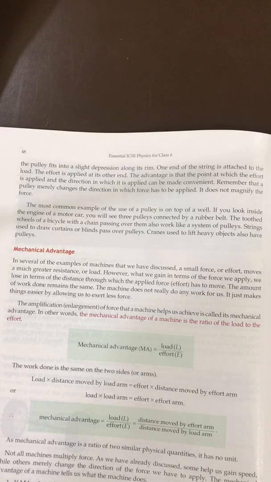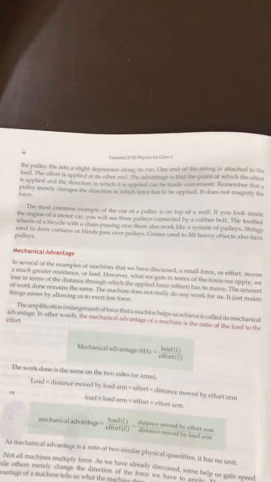Remember that a pulley merely changes the direction in which the force has to be applied. It does not magnify the force. The pulley just changes the direction of the force applied. If you say it increases the effort or the force applied, no. The force applied does not get multiplied by the pulley, only the direction of the force applied changes.